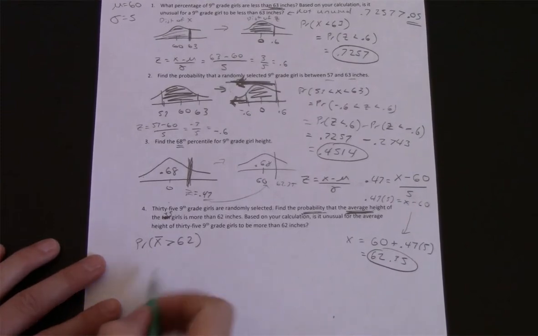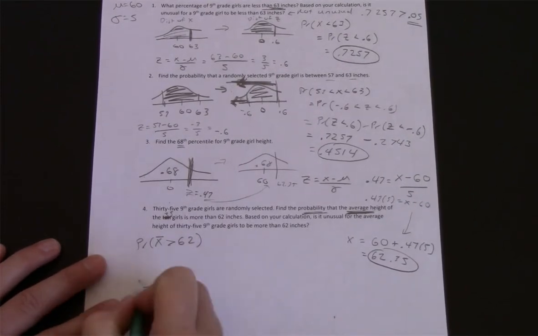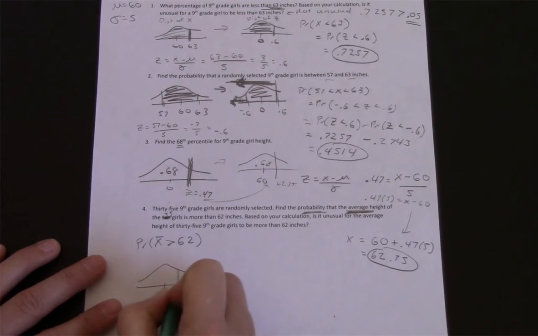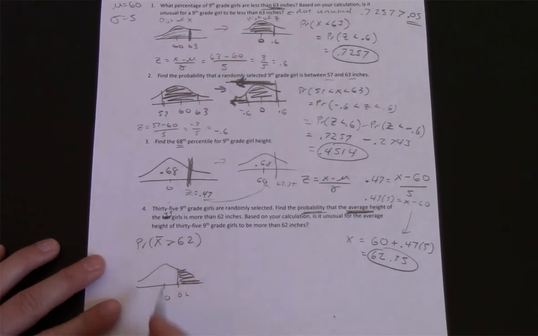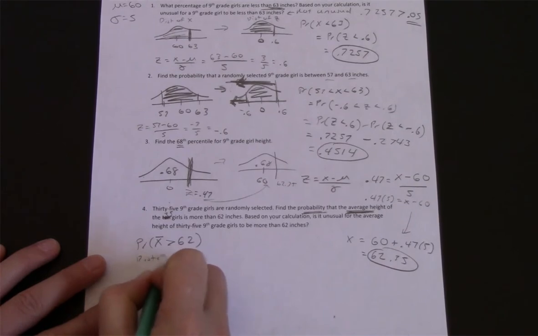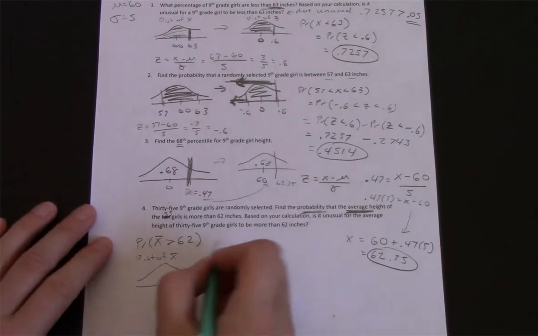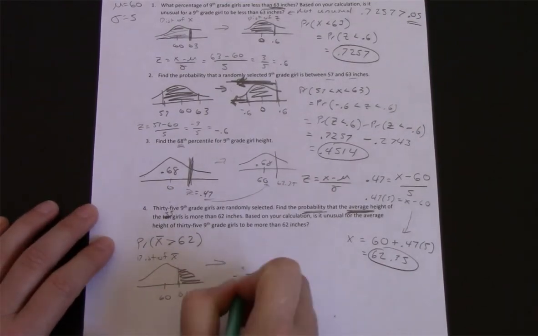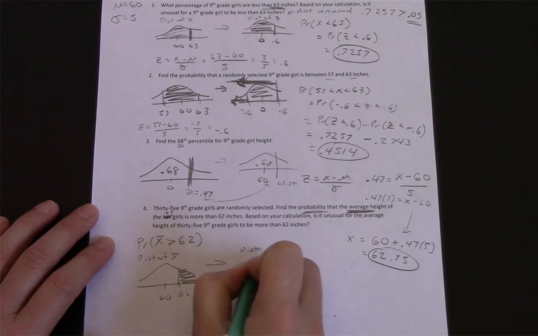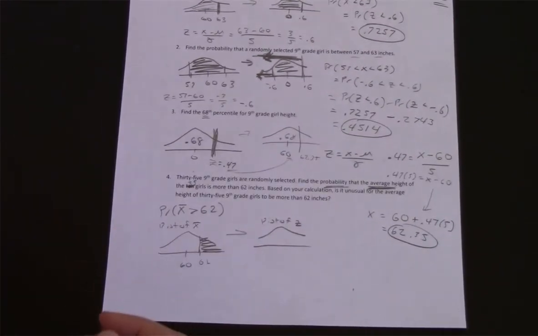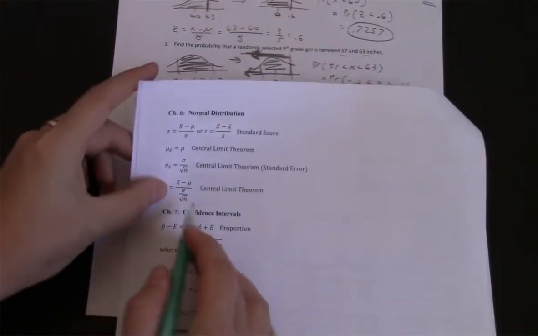So more than 62 inches. Okay, so 60 is still in the center. Here's 62. Right, instead of this being the distribution of x, this is now the distribution of x bar. So when I change this over to the distribution of z, I need to use the central limit theorem formula here.